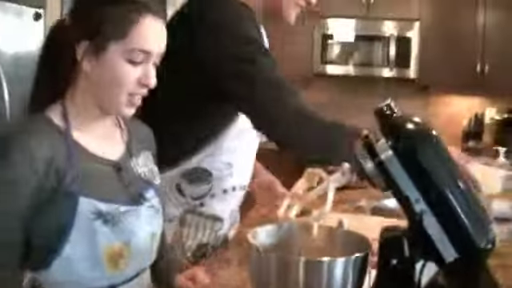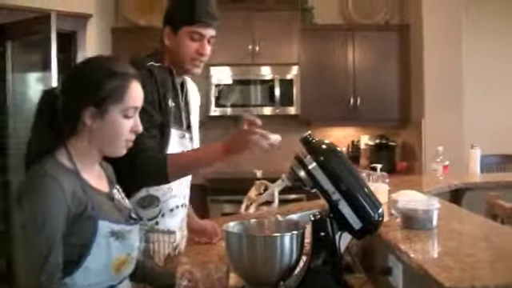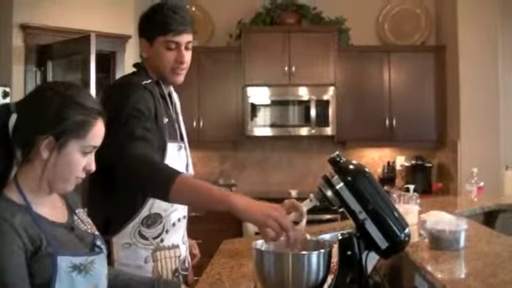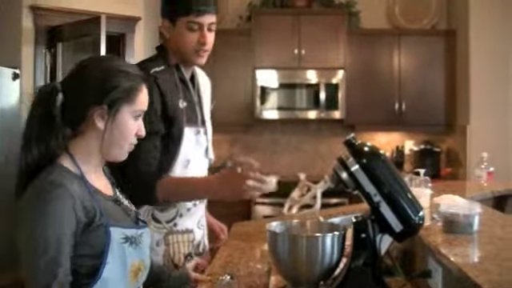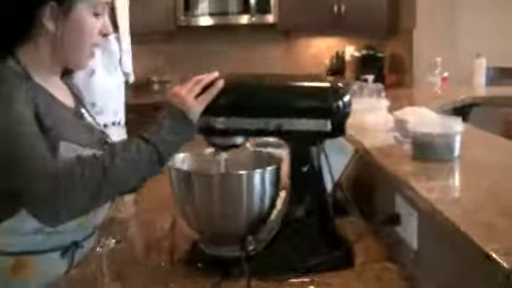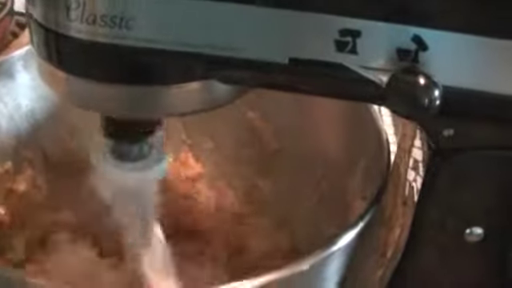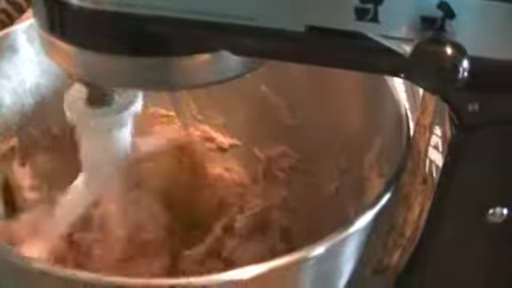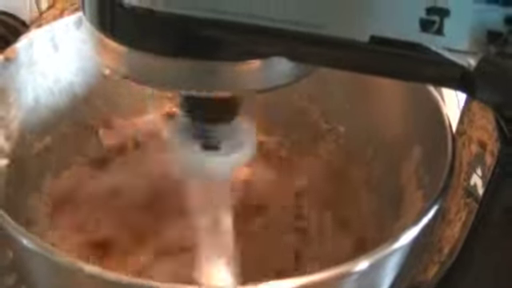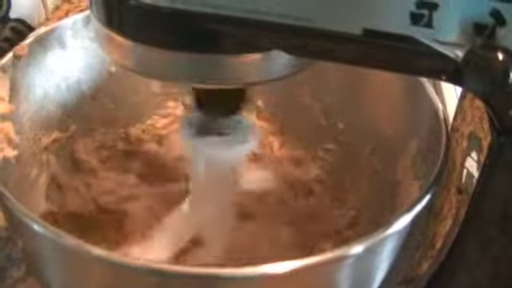Okay. And now we gotta add our vanilla. And now I think it's time to mix. We're gonna mix them again. Remember to keep the speed slow, because we don't want it to spew out everywhere. And then gradually increase the speed.